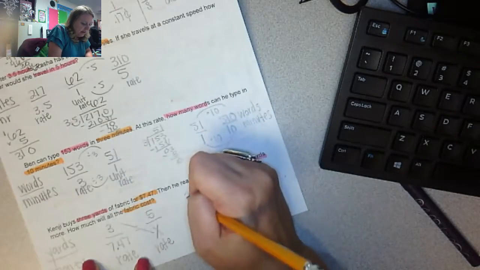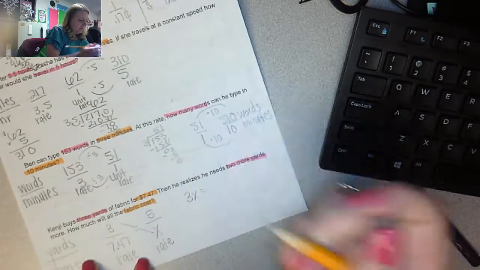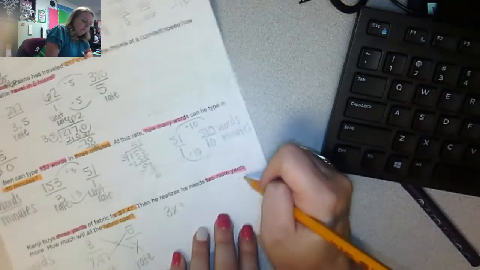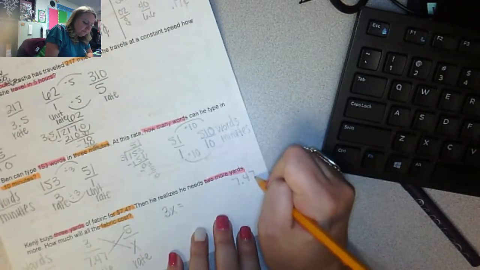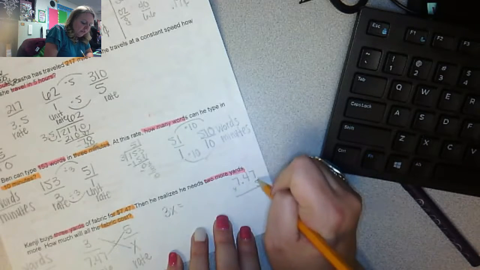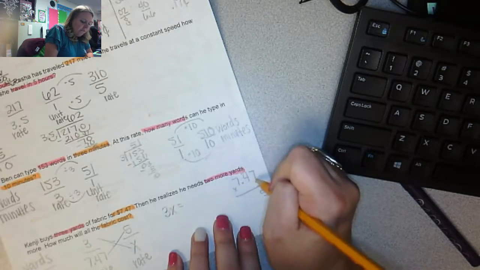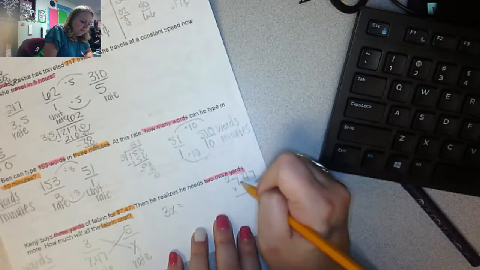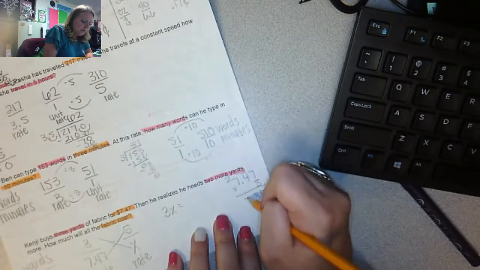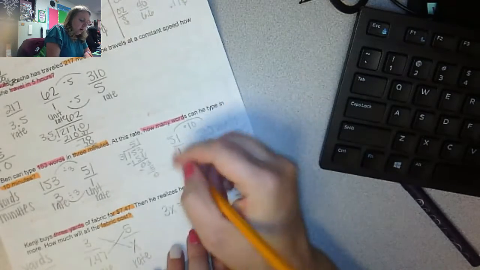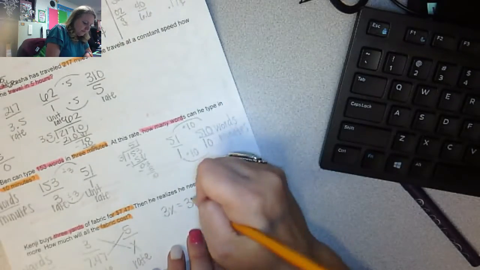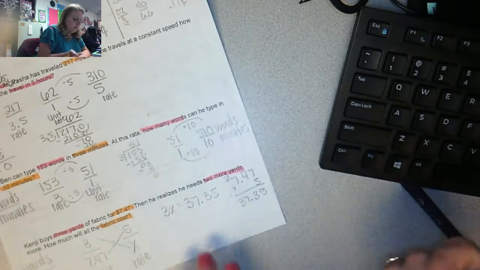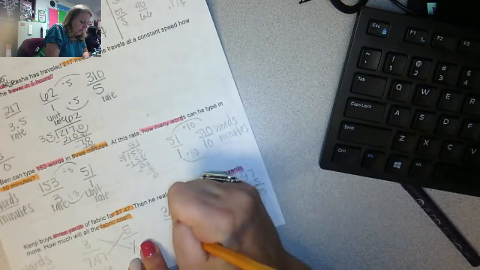So I have 3x equals, and then I'm going to do $7.47 times 5. So I got 747 times 5. So 5 times 7 is 35. 5 times 4 is 20, 23. And then 5 times 7 is 35. 35 plus 2 is 37. So it costs $37.35. And now I'm going to divide by 3.